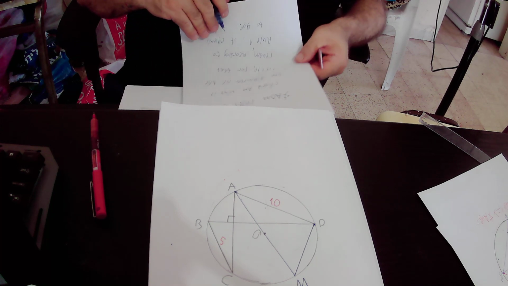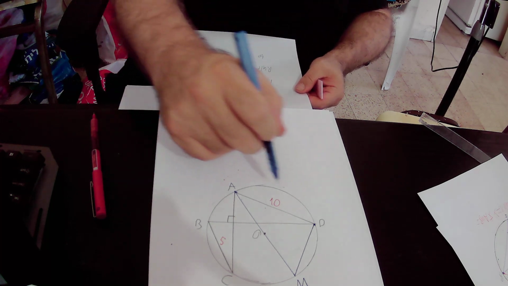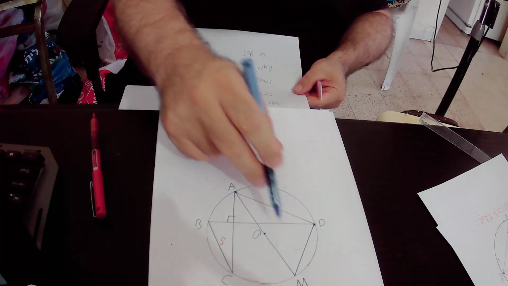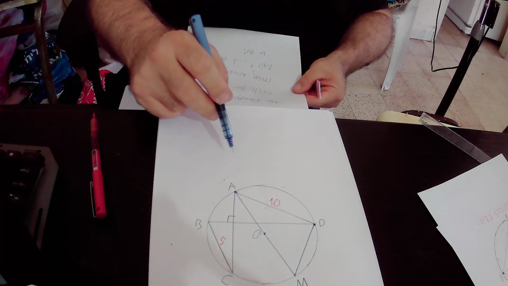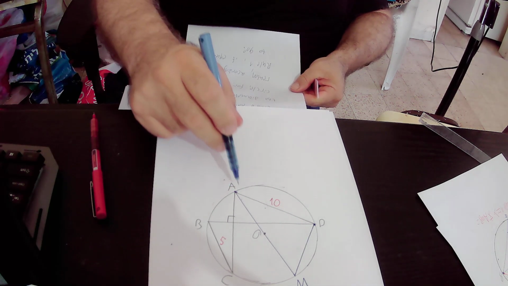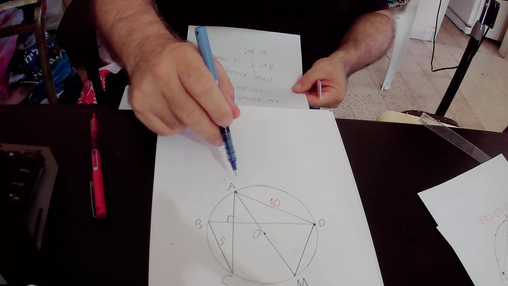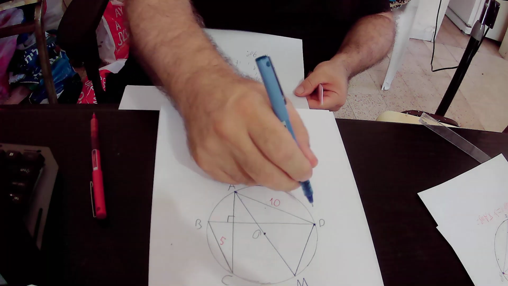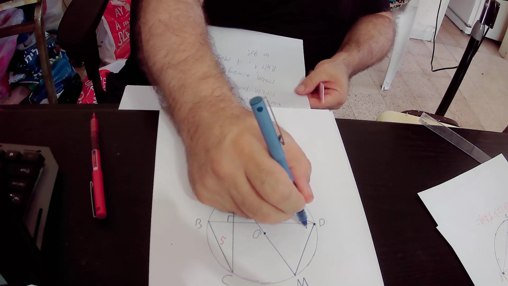Okay, again, angle ADM, that is a peripheral angle, rests on chord AM, that is the diameter of this circle, and for that reason, according to rule number 1, it equals to 90 degrees.